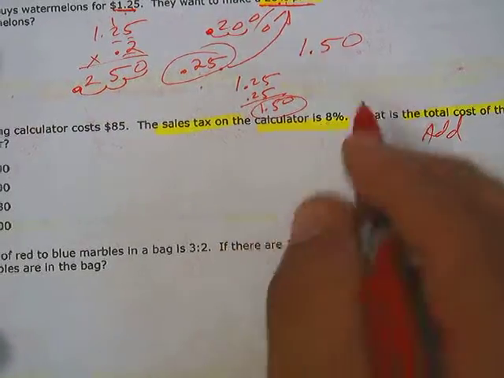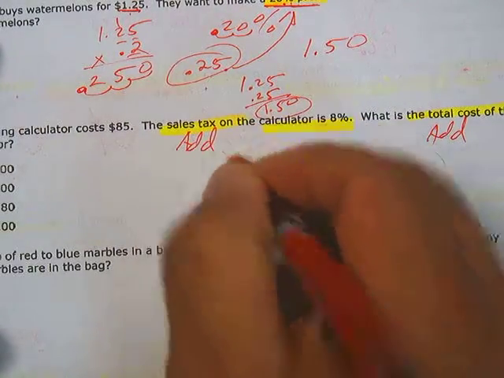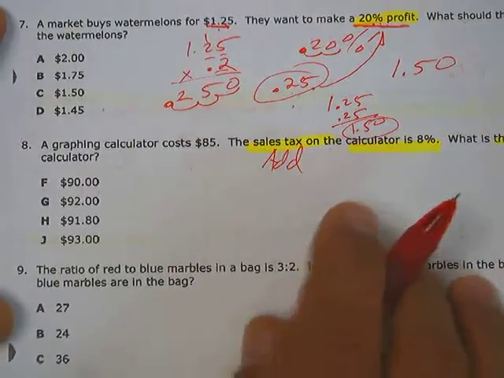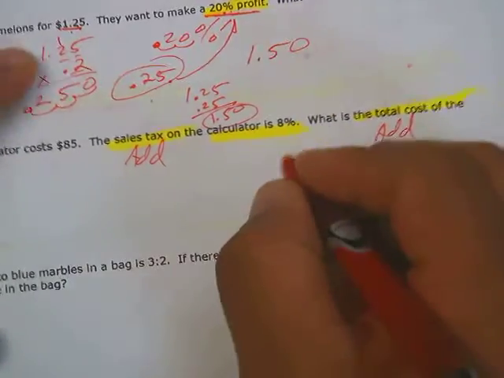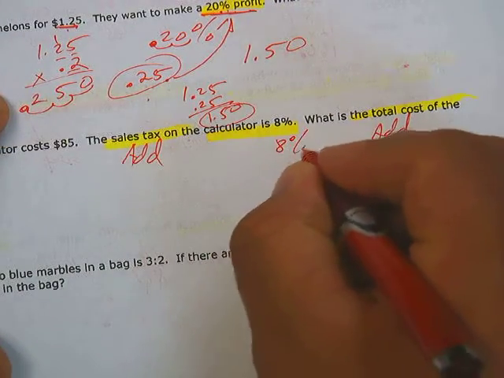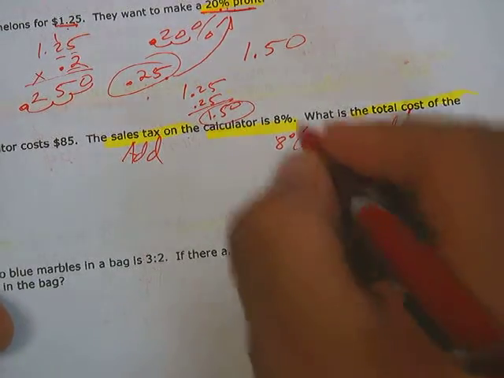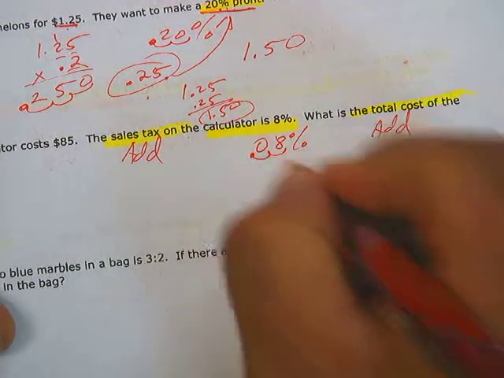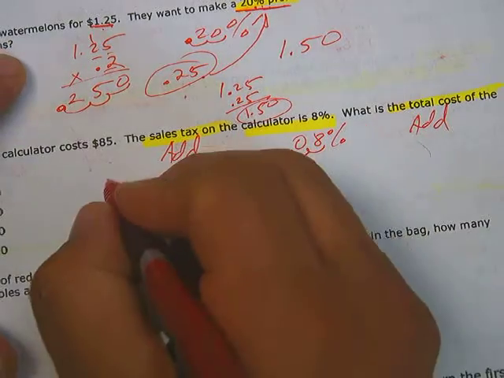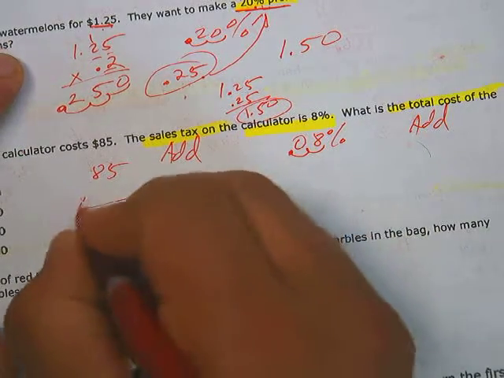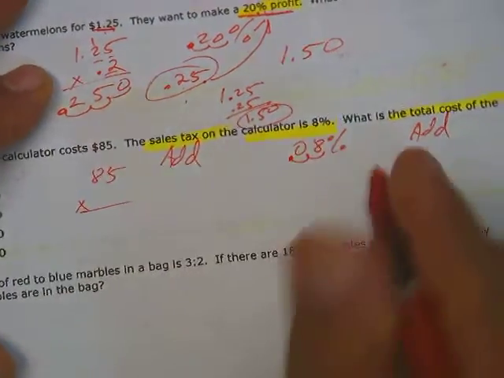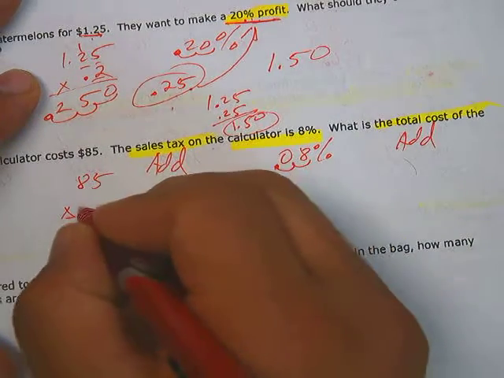A graphing calculator costs $85. The sales tax on the calculator is 8%. What is the total cost? Okay, so total means that. I also know sales tax means an addition to a cost. And so it costs me $85.